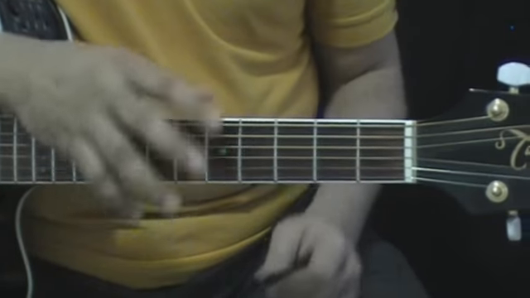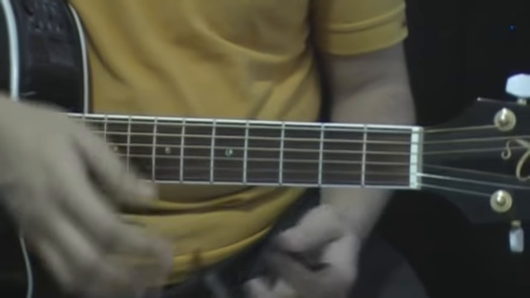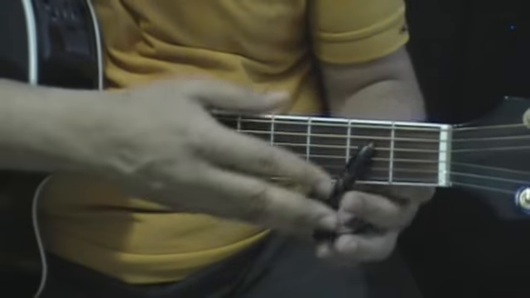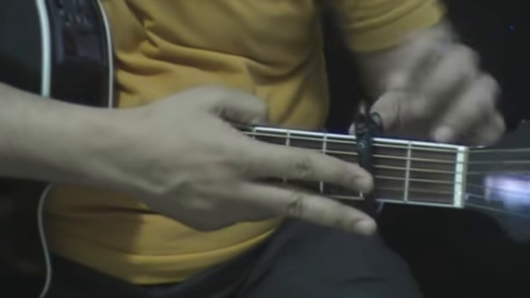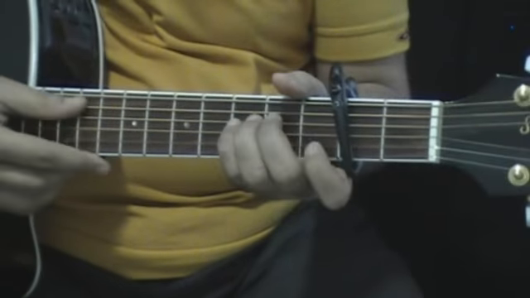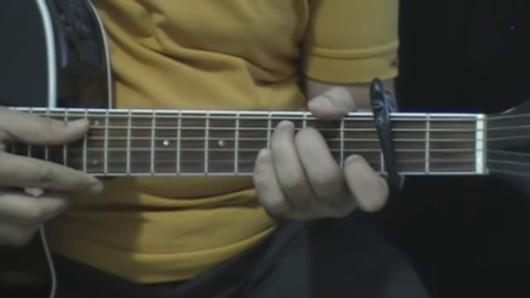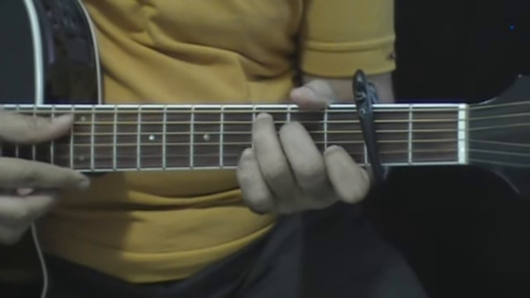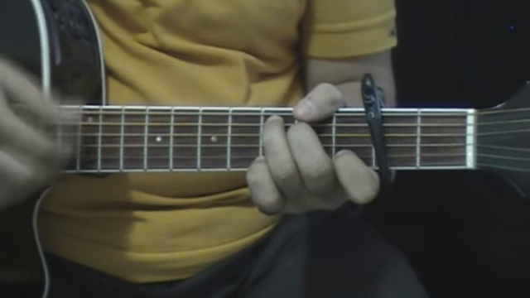If you're not comfortable playing D and B minor the way I've shown you, you could use a capo here on the 2nd fret, and you can play in the key of C. So instead of D you'll be playing C, instead of B minor you'll be playing A minor. So it will sound like this.